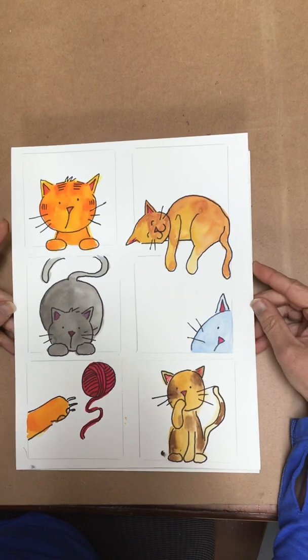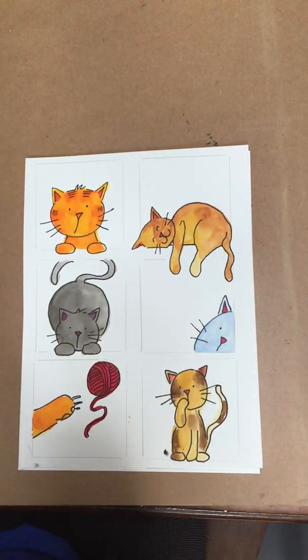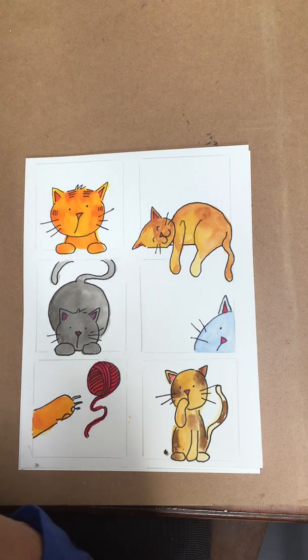So today what we're gonna do is make some cats. What I'm gonna challenge you to do is think about perspective. Sometimes we get stuck in making the same thing over and over again. And today I wanna kind of challenge you to think about how you could make a cat in different positions, maybe different things that you associate with a cat.